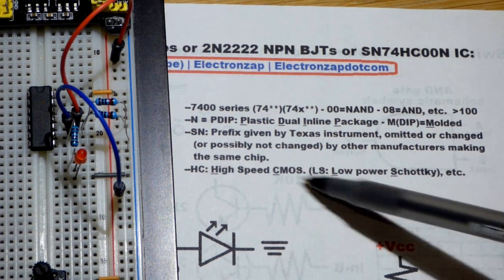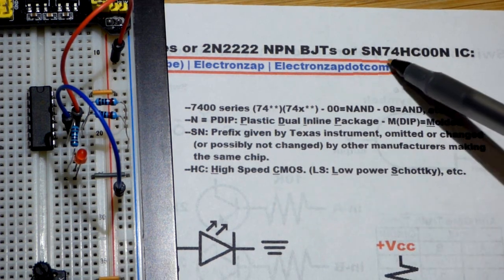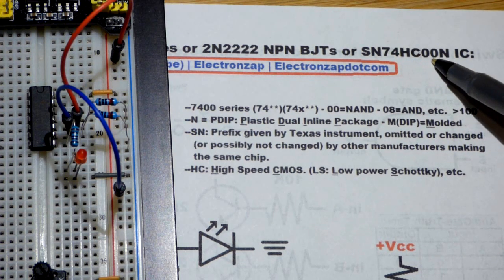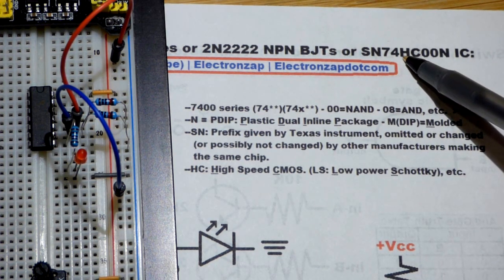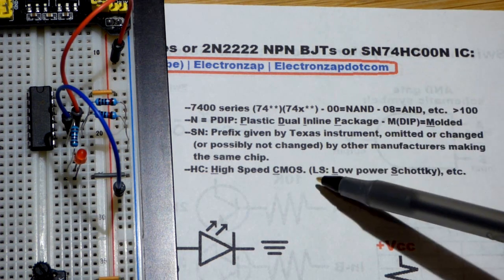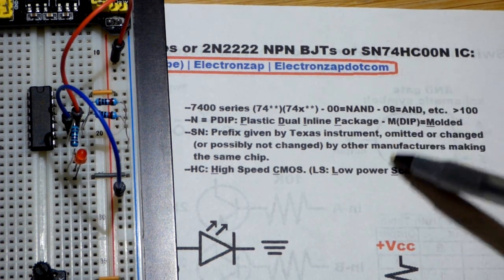So these two forms are common on Amazon. If you look up 7400 integrated circuit or whatnot, you'll probably see either the HC version or the LS version inserted there.